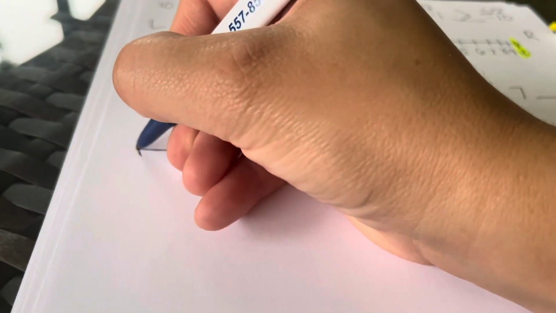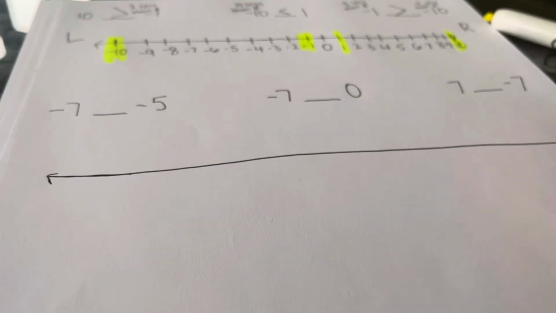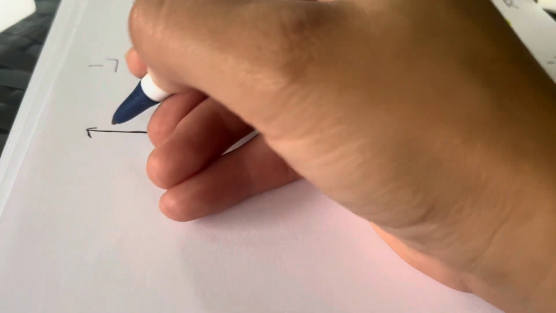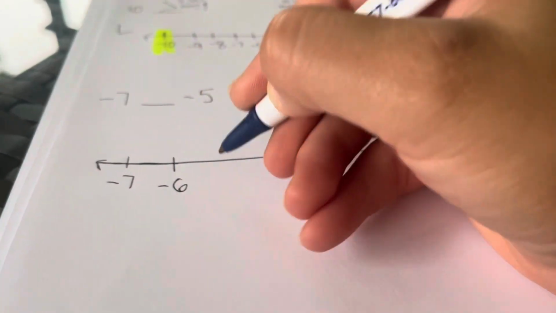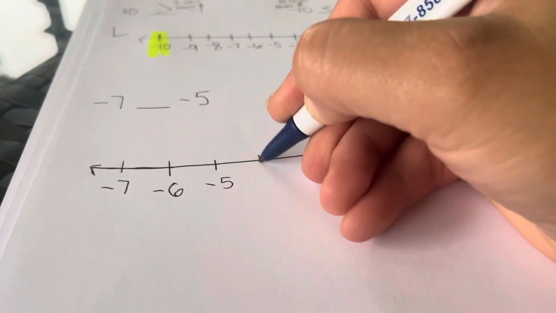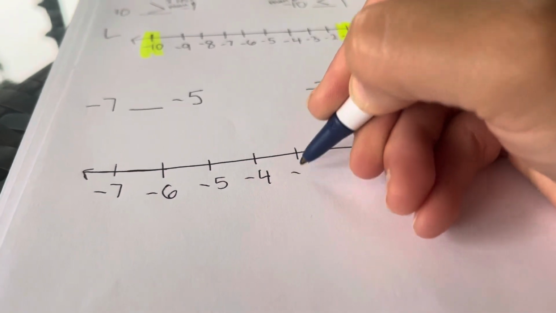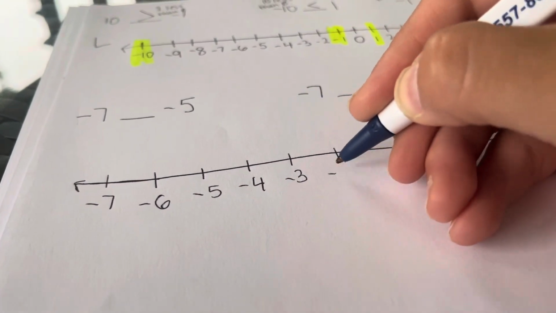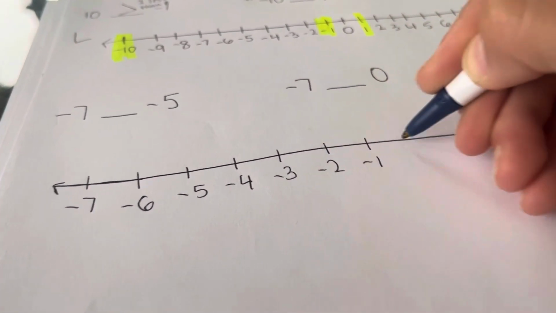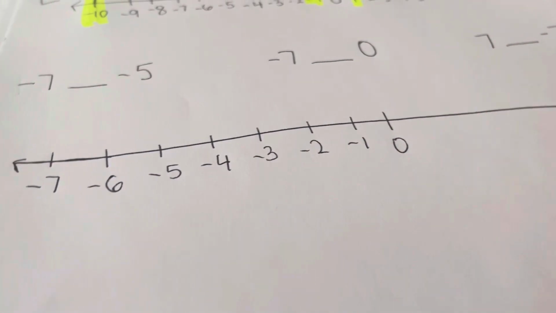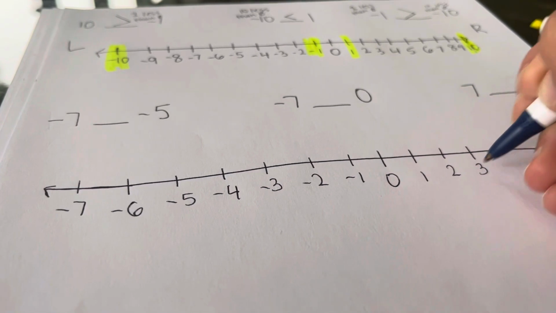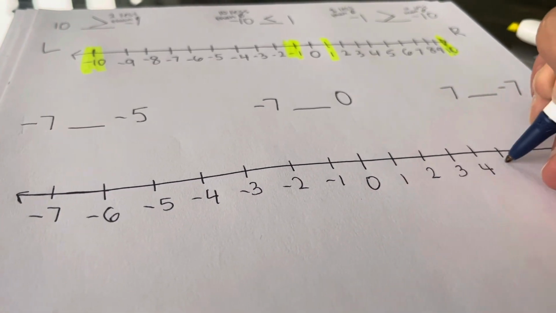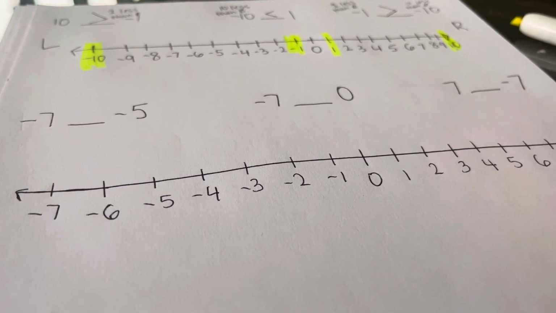So I'm going to put my little arrows, which means that the numbers would continue. I'm going to have negative 7, negative 6, negative 5, negative 4, negative 3, negative 2, negative 1. Now we're back to 0. That is 1, 2, 3, 4, 5, 6, 7.